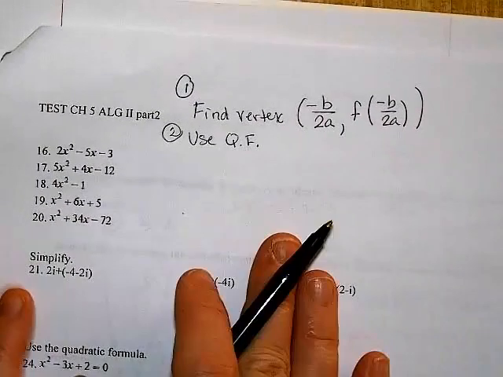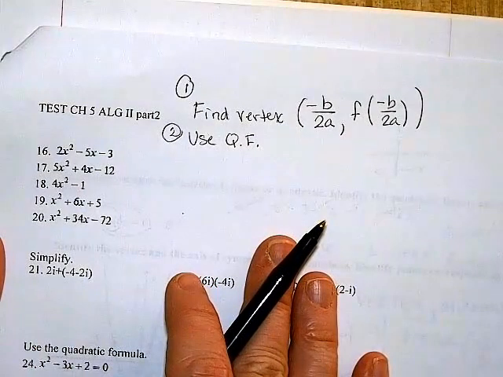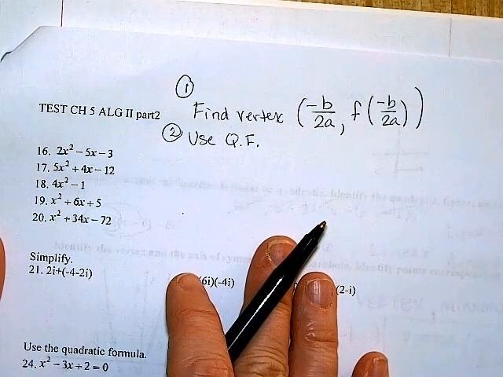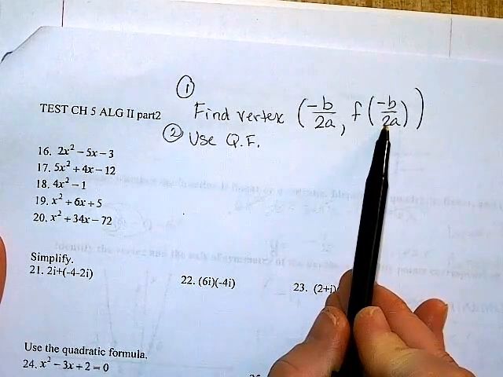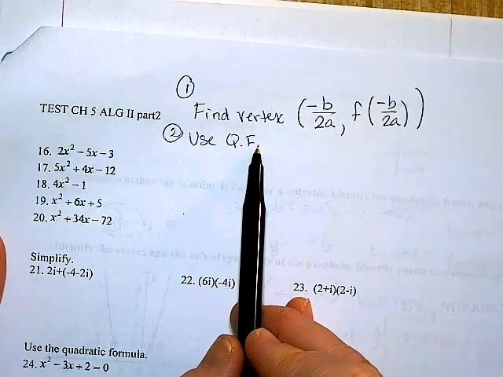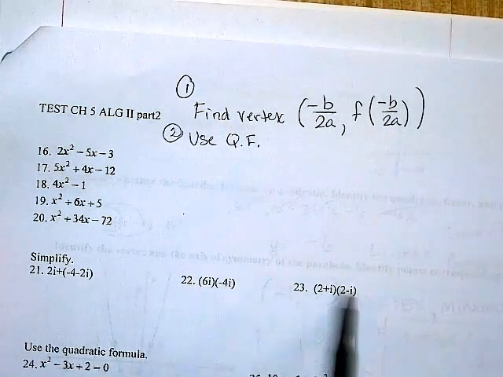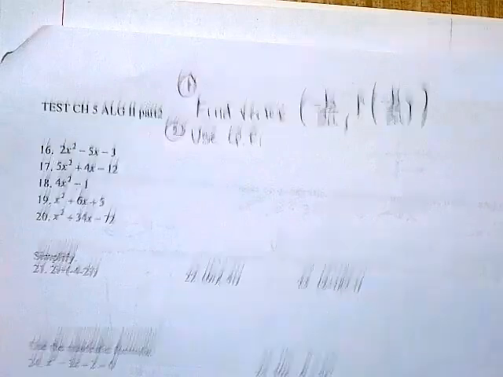Okay, I don't think I have assigned these yet. I don't think I told you what to do with these. Did y'all know what to do with these? Okay. I want you to find the vertex, and then I want you to use the quadratic formula. Have y'all completed these? Yes? Okay. Well, let's walk through those.